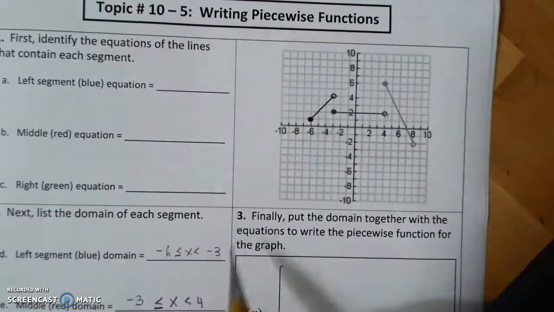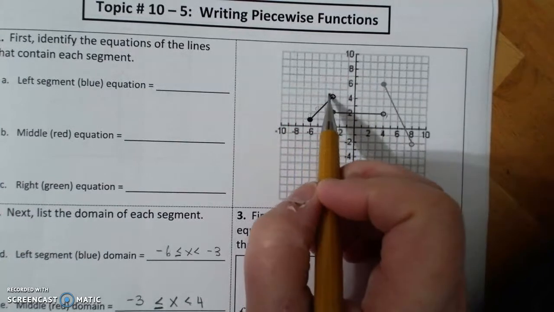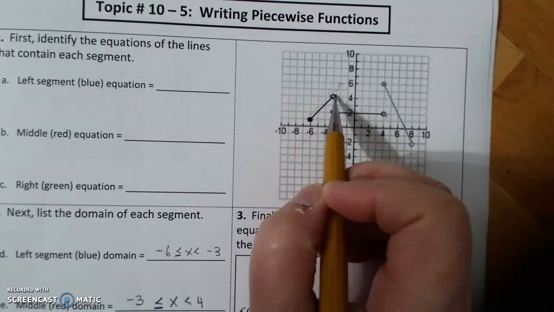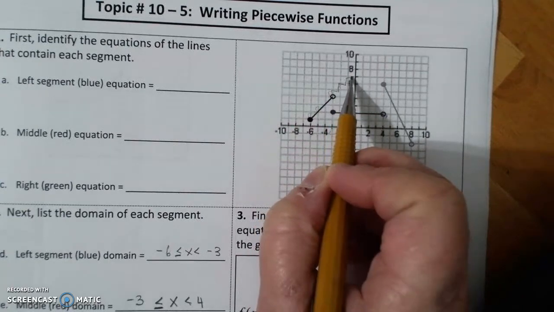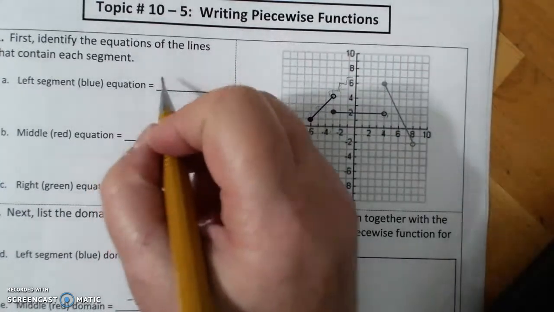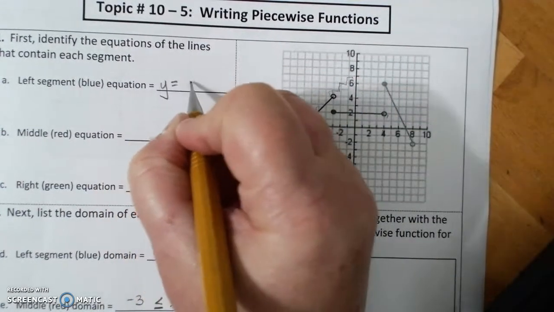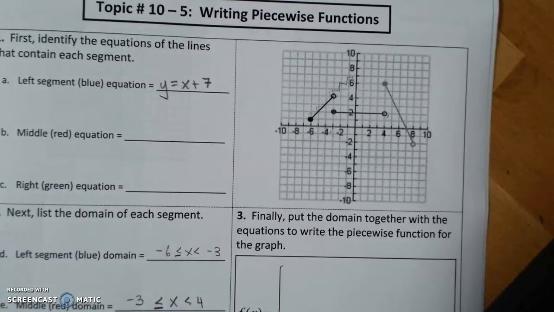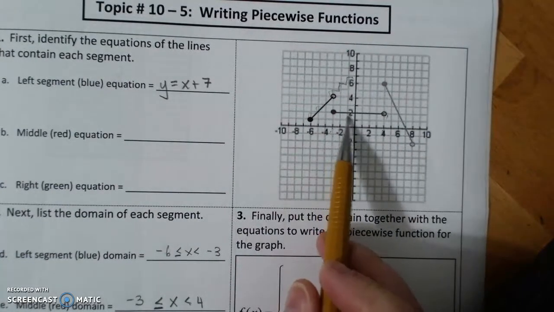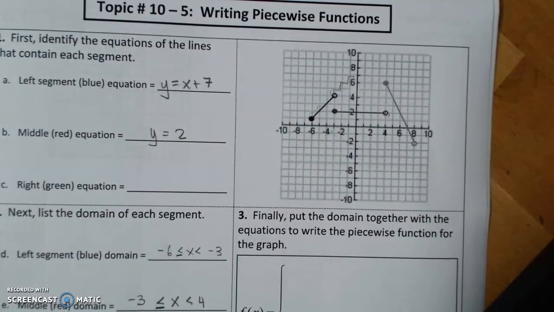Okay. The left segment. Slope is 1. If I kept going, the y-intercept would be 7, so it's y equals x plus 7. Horizontal line at 2. Horizontal is y equals 2.